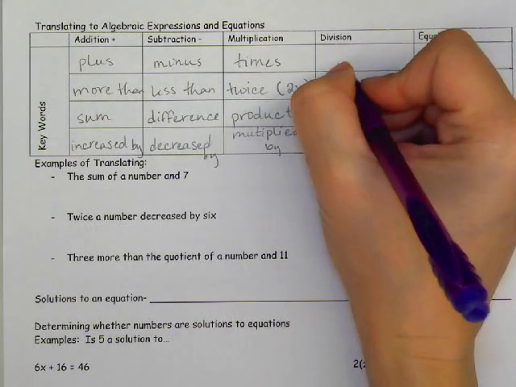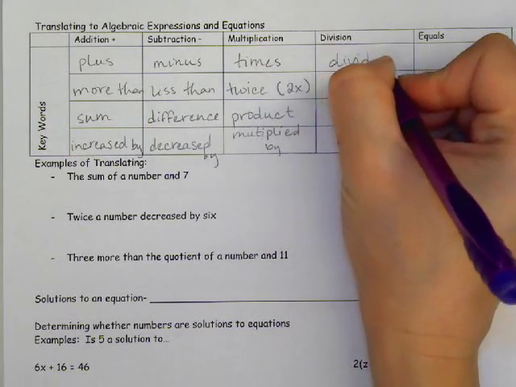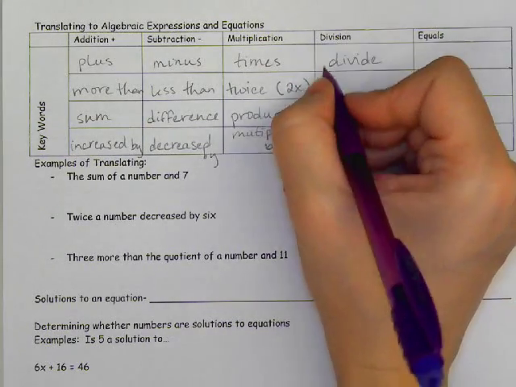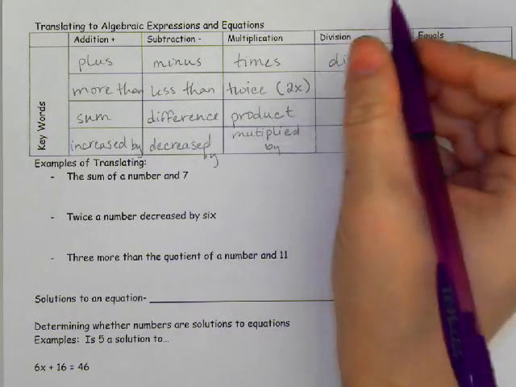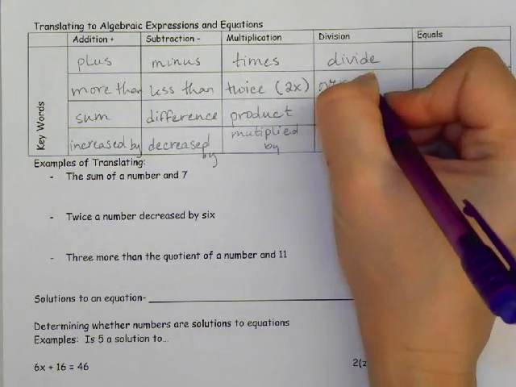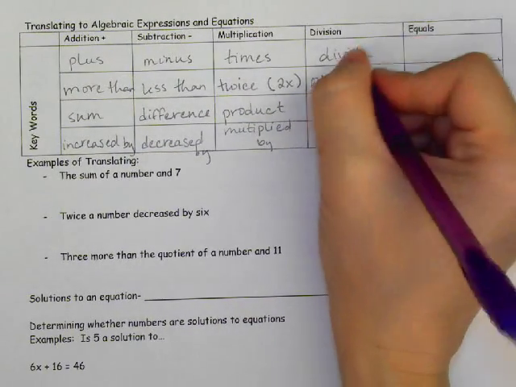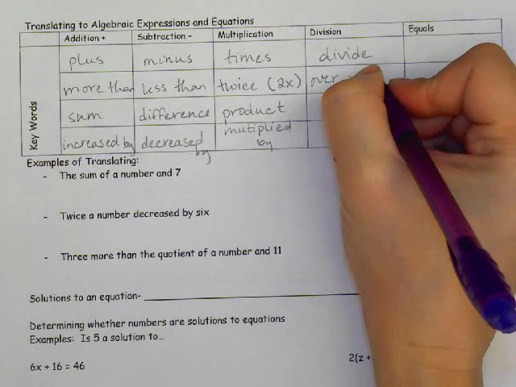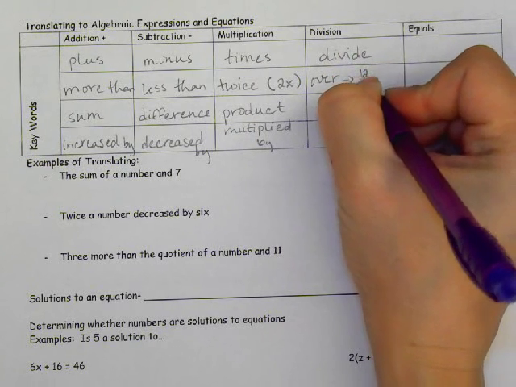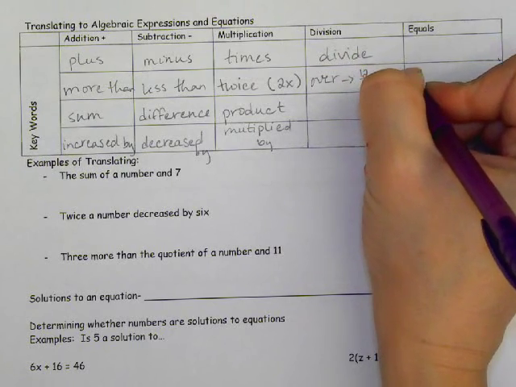Division. Divide. Fairly clear. Quotient. And I'm actually going to put over, by that I mean 12 over 6 is the same as 12 divided by 6.